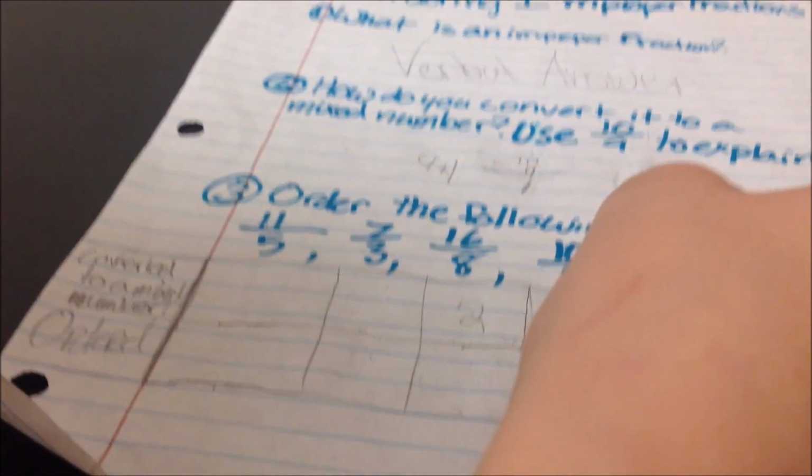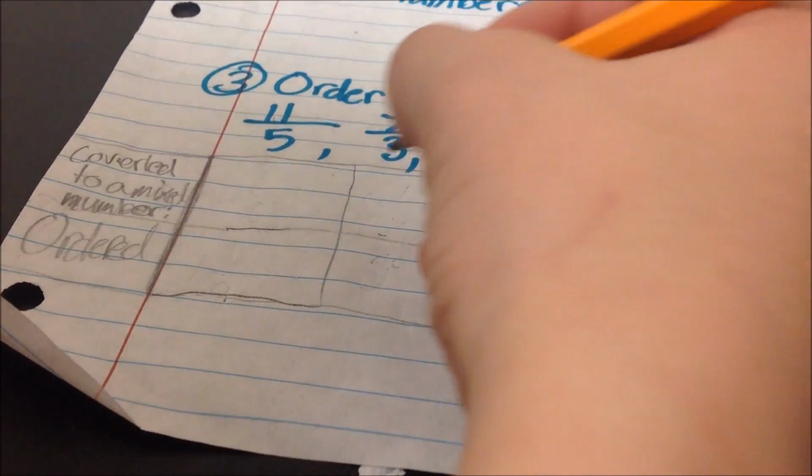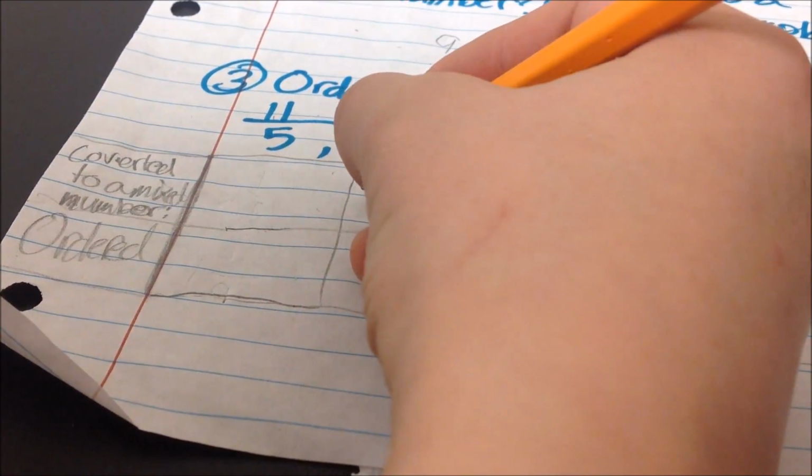Now, 3 over 7 and 5 over 11 are a little bit trickier because you can't really just get a straight up number like that, like a whole. You have to do the same as 10 over 9. So 3 times what gets closest to 7 without going over? 2.